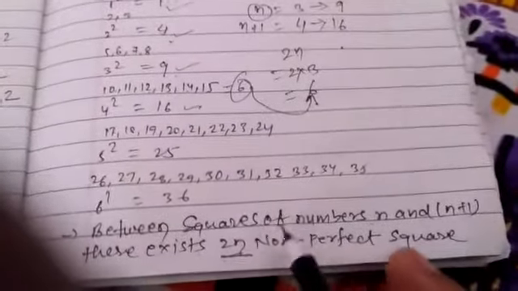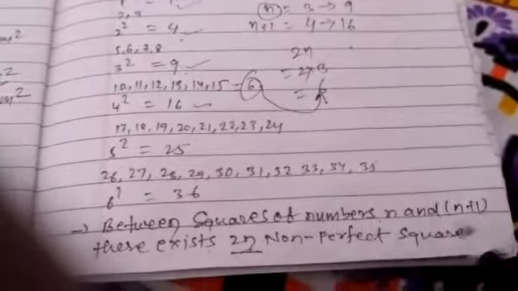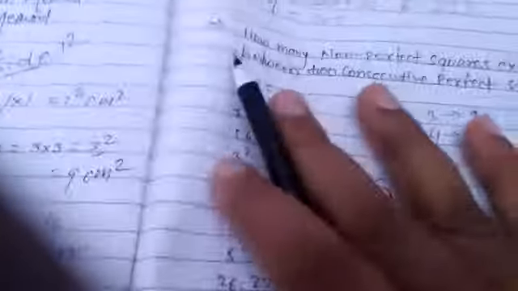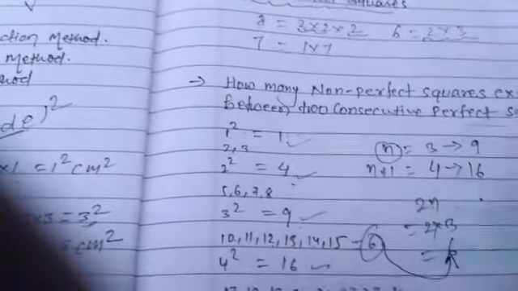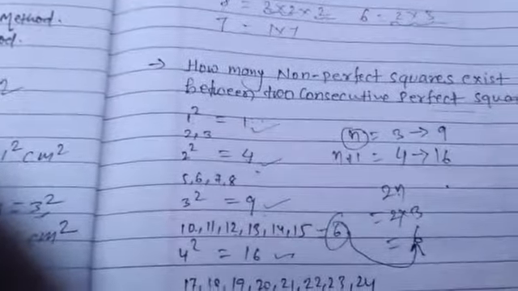It can be determined by a simple formula, 2n. Between the squares of numbers n and n plus 1, there exist 2n non-perfect squares. Suppose I take n as 3. Then the consecutive number n plus 1 is 4. Now the square of 3 is 9 and the square of 4 is 16.